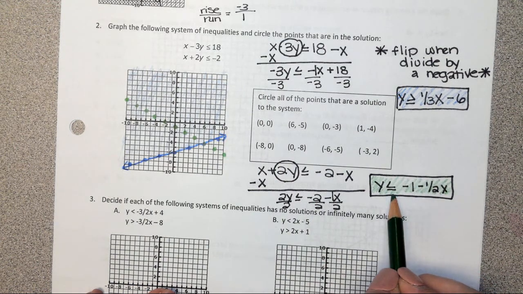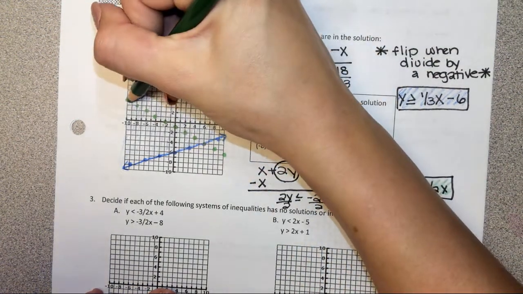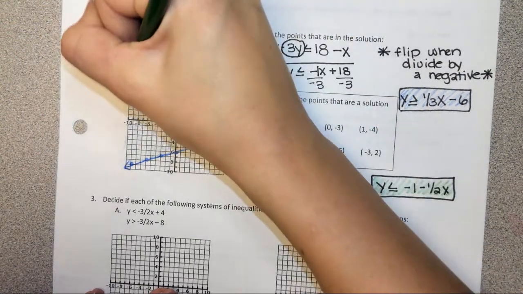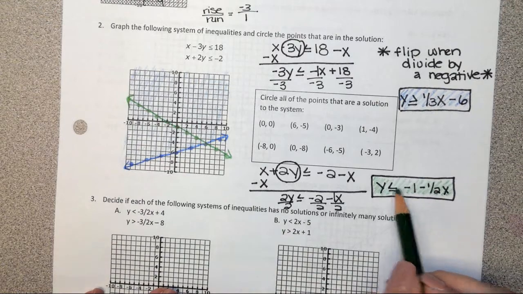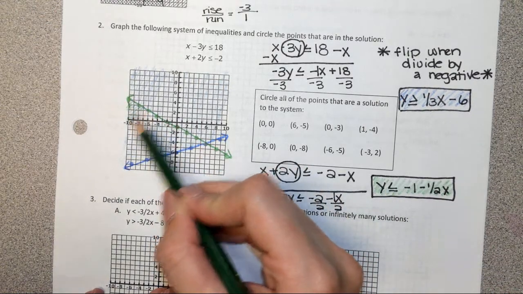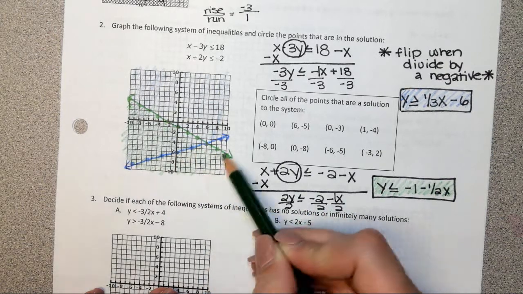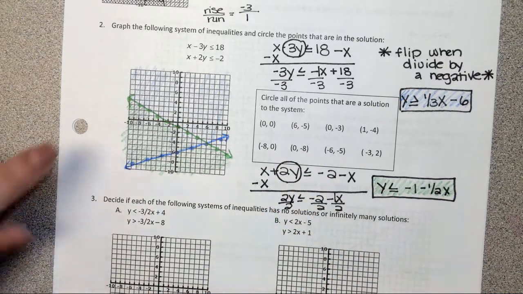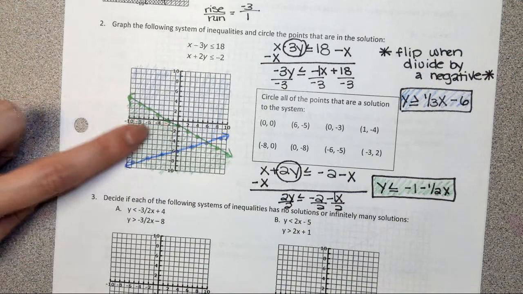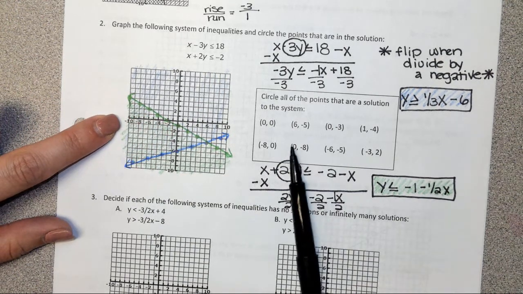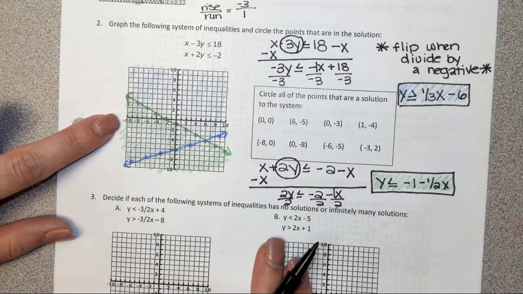Okay, this equation also has the line underneath, so I'm going to draw my line. And it's less than, so I'm shading below this time. So my solution set is anywhere over here where it's double shaded. So I'm going to look at these points and see if these are in that double shaded area.